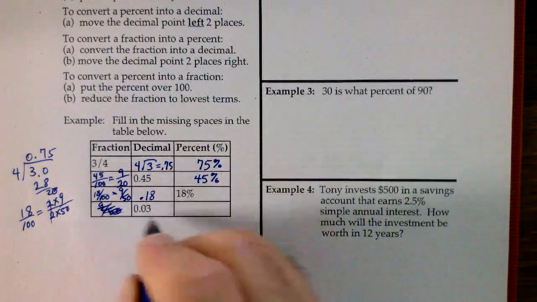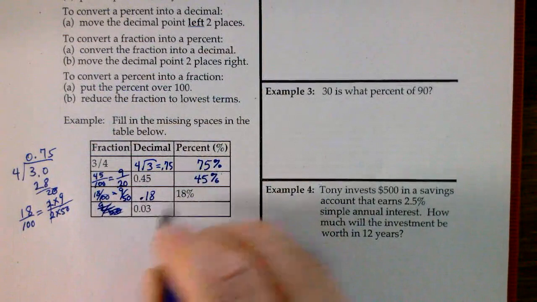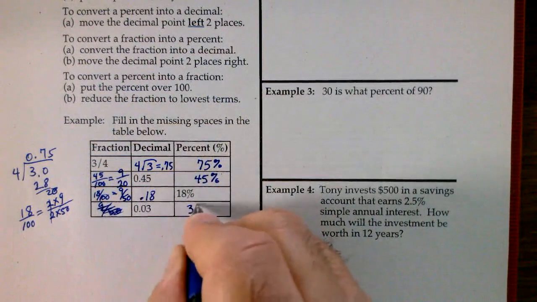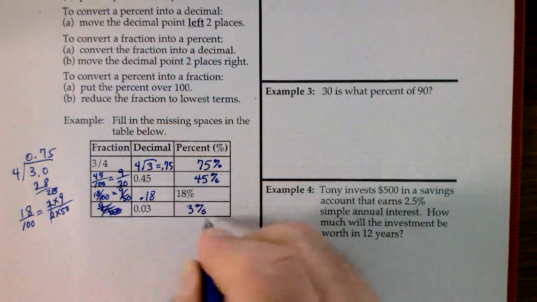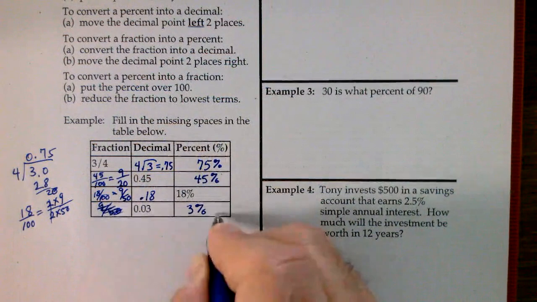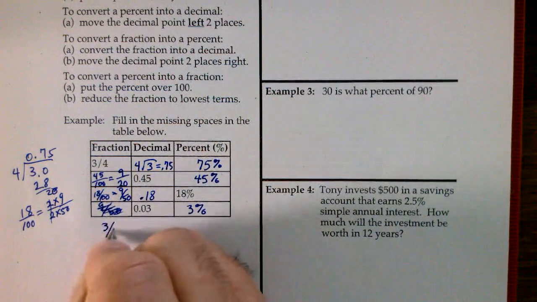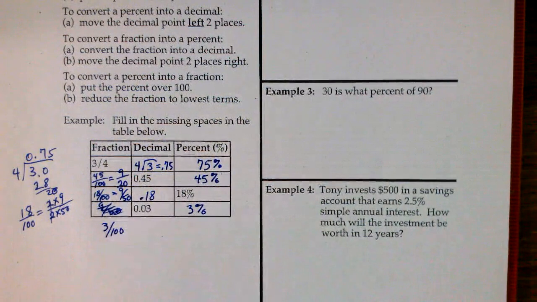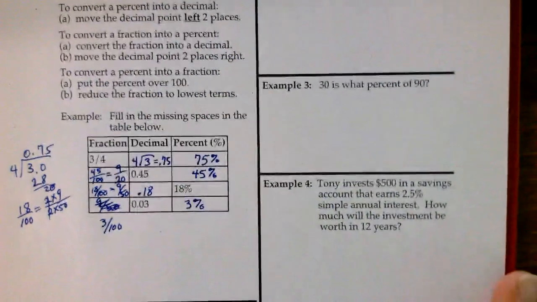Take this out. Now, 3.03 is just 3%, because sliding over twice is 3. The fraction would be 3 over 100. And that's all I can do with that. I have to leave it alone.